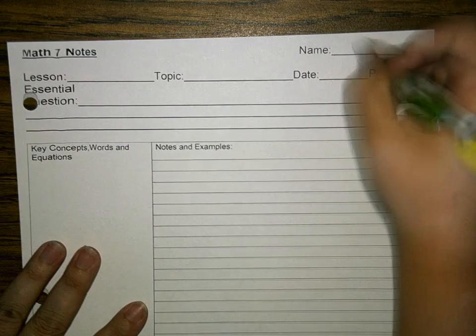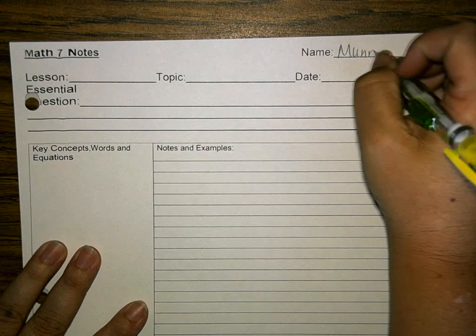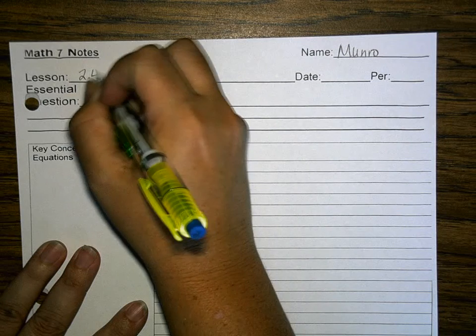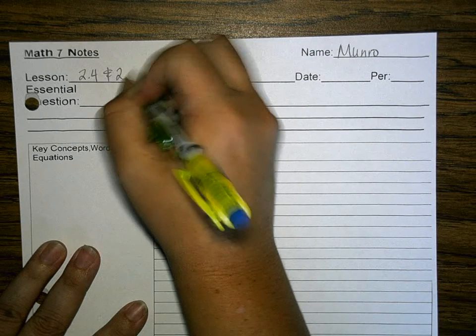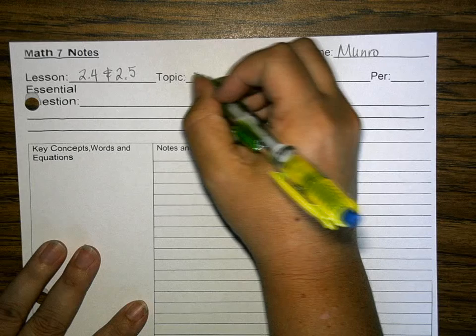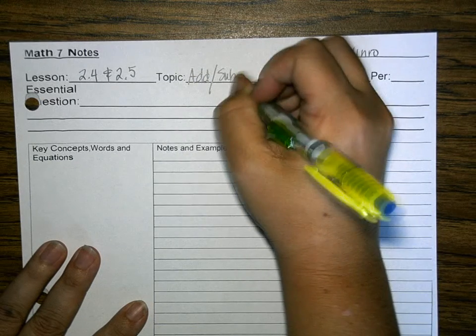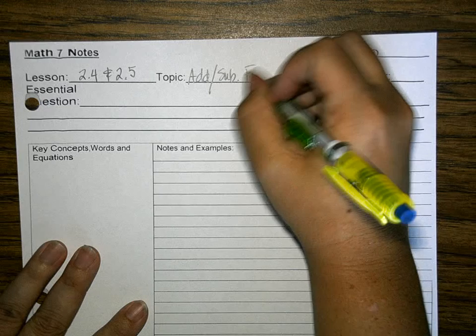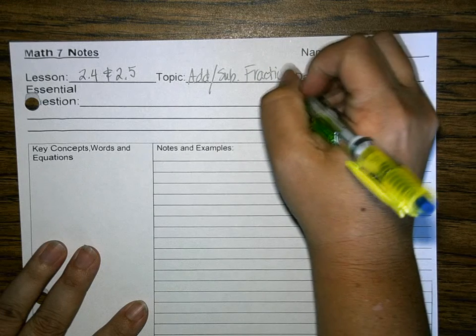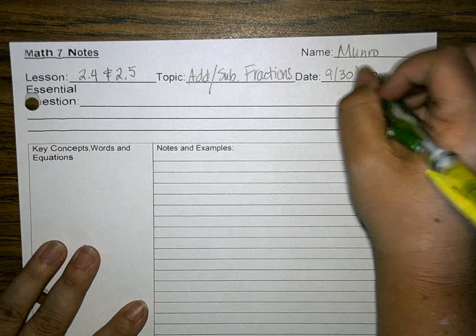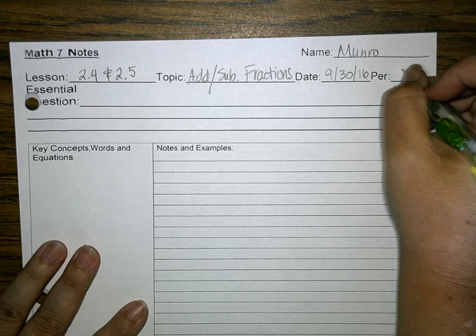Okay, so obviously you want to put your name. This is 2 lessons today. We're going to do lesson 2.4 and 2.5. And the topic is add and subtract, I'm abbreviating, fractions. Today's date is the 30th, 9:30. And this is period 2.